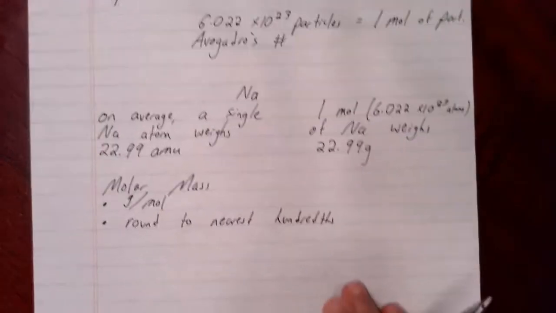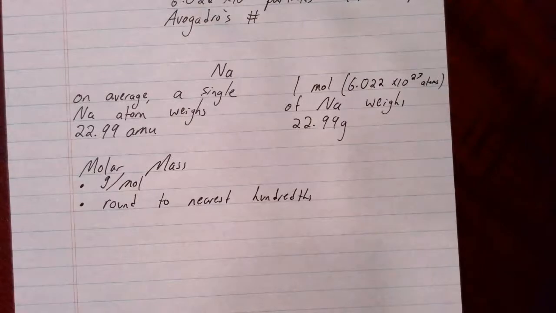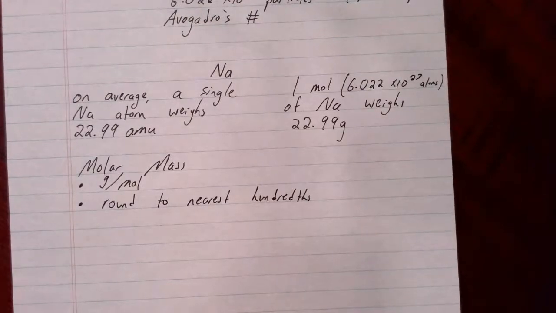Okay, so that's 2 numbers after the decimal place. So when we record these molar masses from the periodic table, we'll record them with 2 numbers after the decimal place. Okay, so if you look in your notes, there's a couple of examples where it asks you to calculate or find the molar mass for some atoms or molecules.